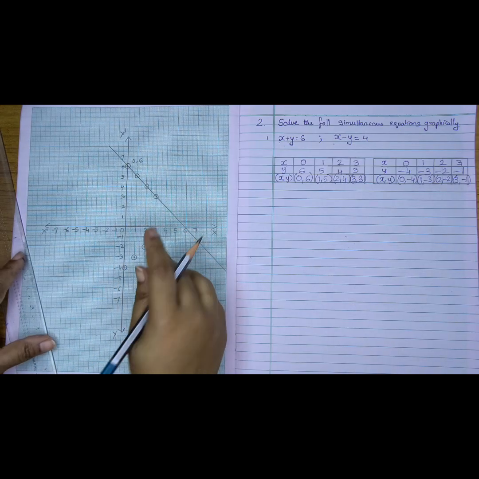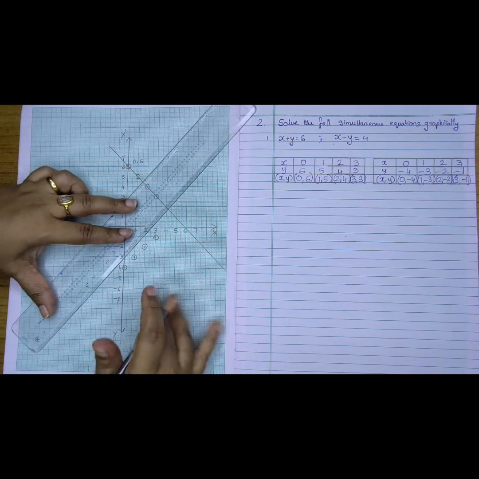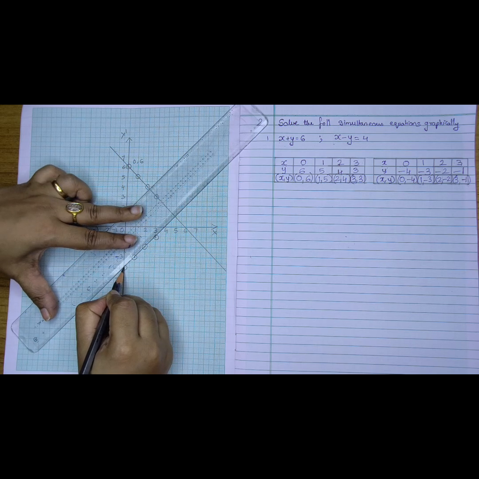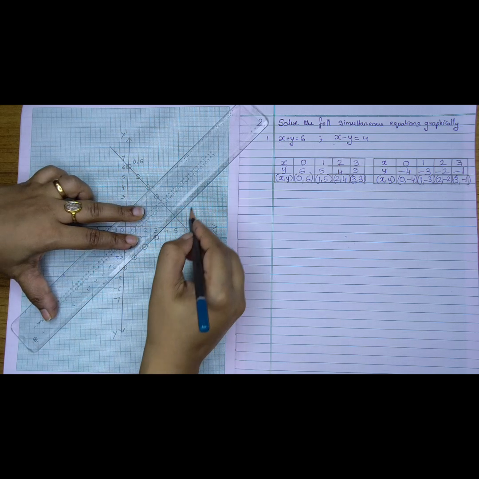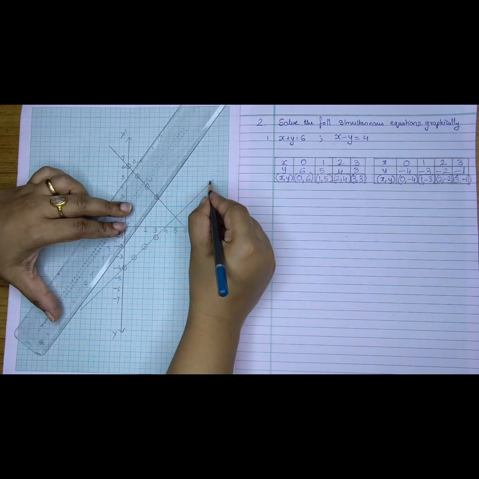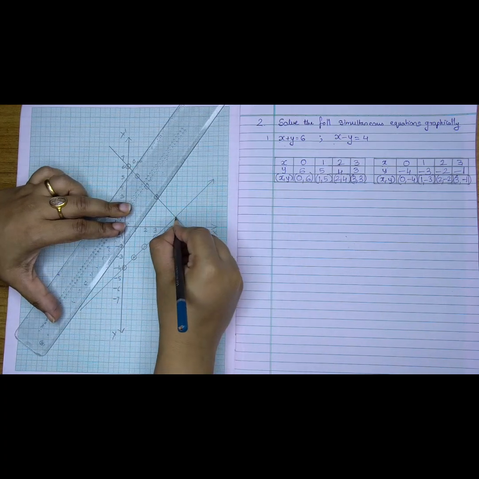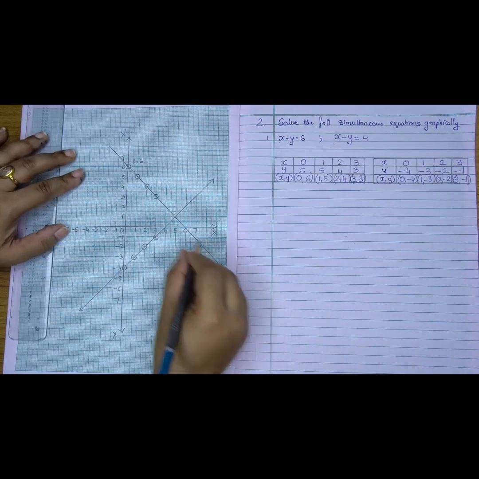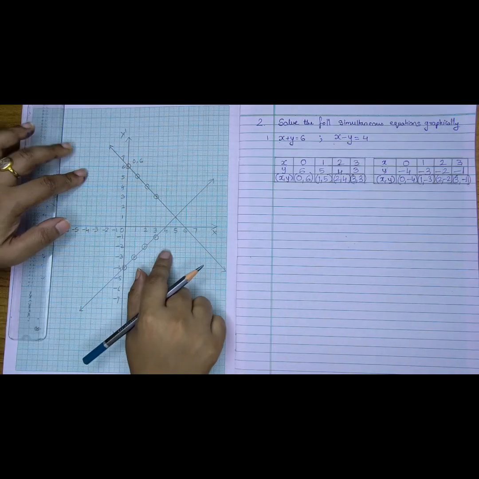Okay, so now we join this also. They are intersecting here.